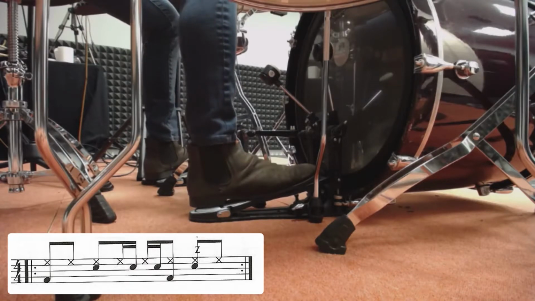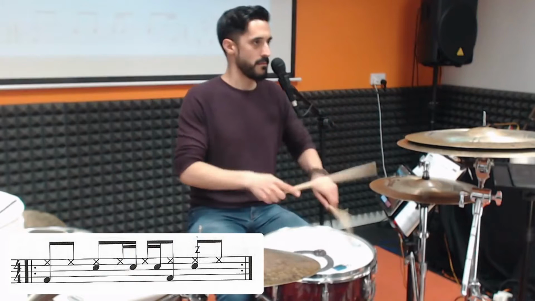I don't know if you guys noticed, I was also adding an accent on the end of four. So I had the buzz on four and then an accent. I moved the downbeat over to the end of four, and then I was trying to play that buzz more like 4 thirty-second notes.